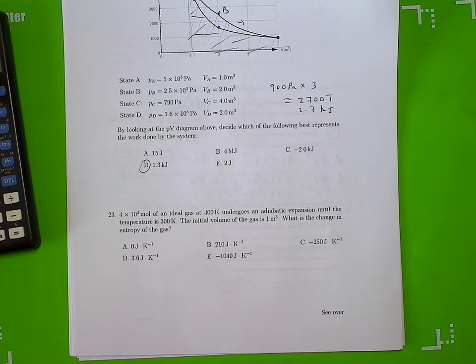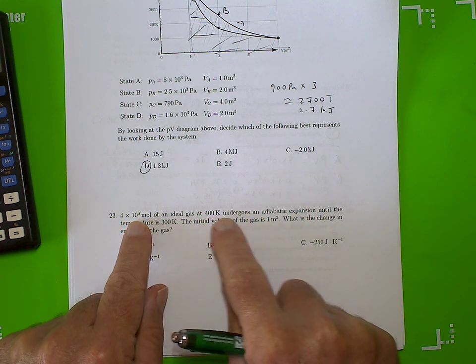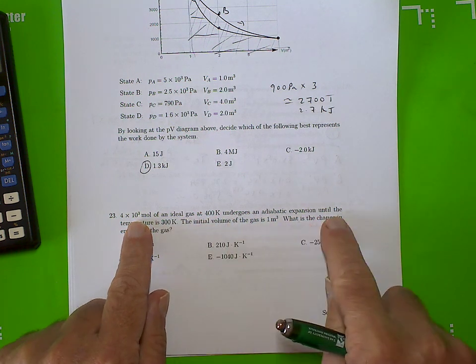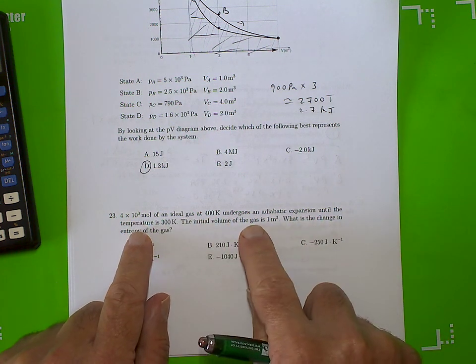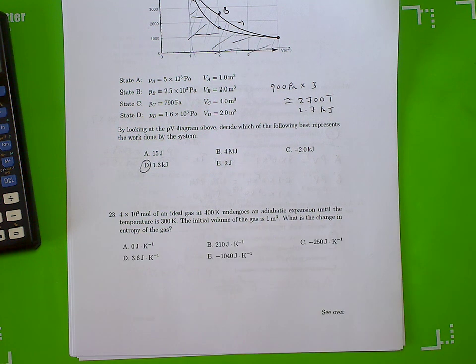That wasn't the end of the easy questions from Darren, there was another one. 4,000 moles of an ideal gas at 400 Kelvin undergoes an adiabatic expansion until the temperature is 300. The initial volume of the gas is 1 cubic meter. What is the change in entropy of the gas?